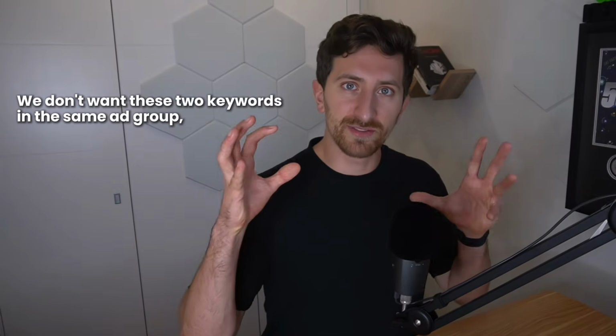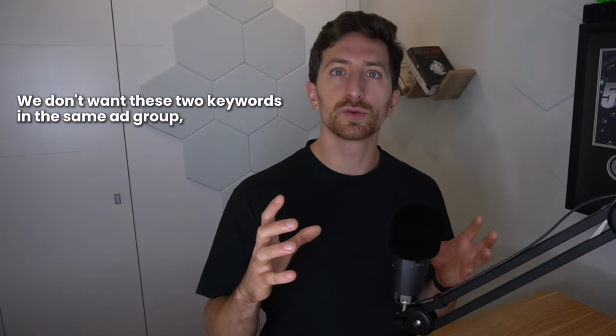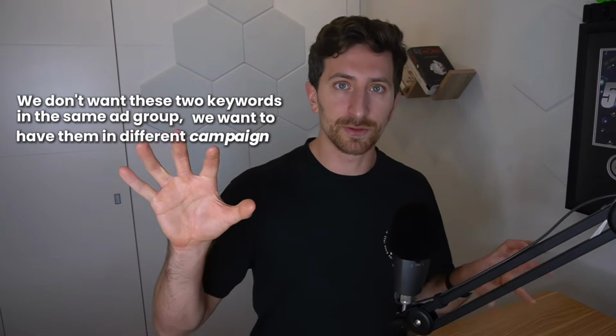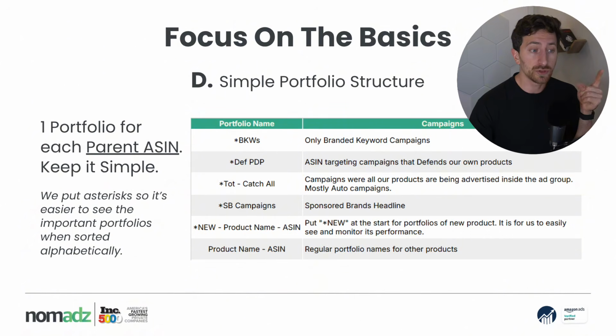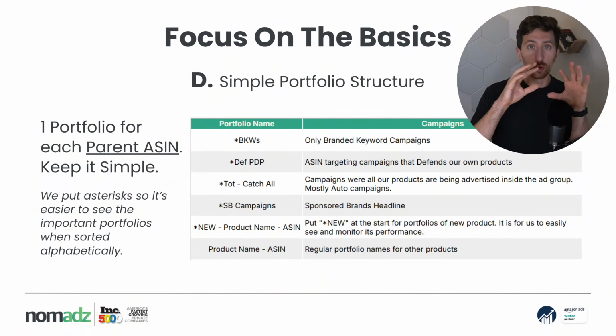So we don't want to have these two keywords in the same ad group. We want to have them in different portfolios. For that reason, we also put them in different portfolios. In our portfolio structure, we always have a portfolio only for branded keyword, so we can quickly see the performance of branded keyword on a weekly, monthly, and quarterly basis. So make sure that you segment your branded and non-branded keyword.